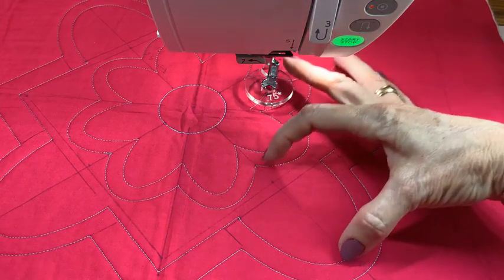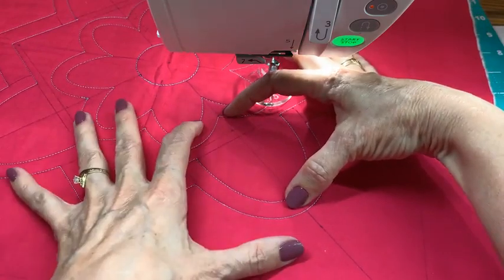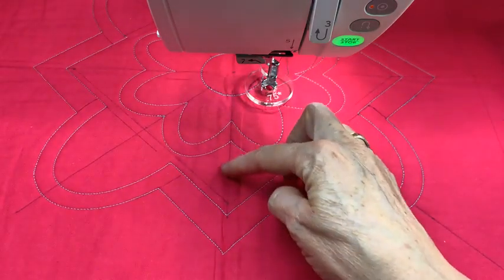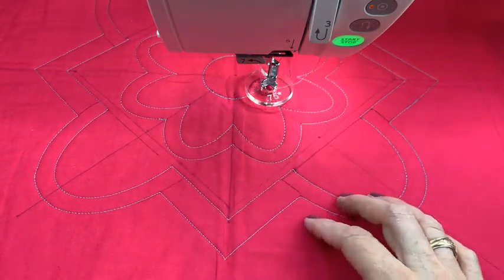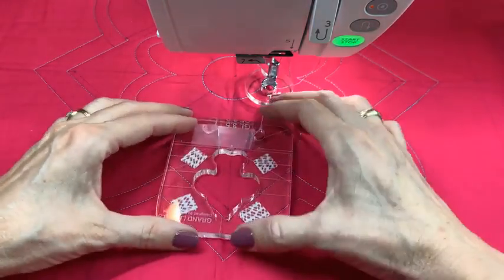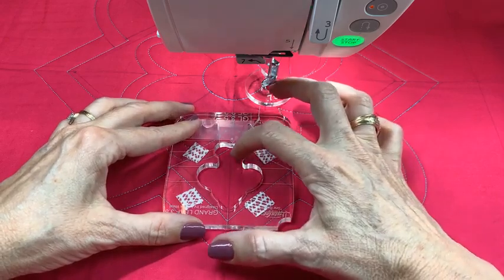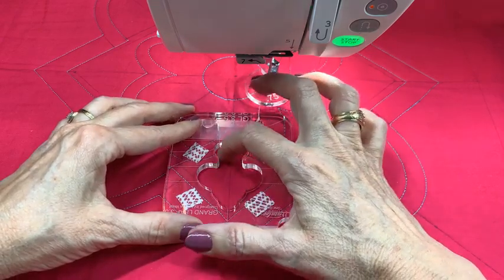Now, let's talk about this little guy right here. I have 2 different sizes that I pulled out, and one was the one that would kind of fit into this space. So let's see. And it still will. We can actually put it right on there. We'll line up right there, and we sew around, and we put it in.